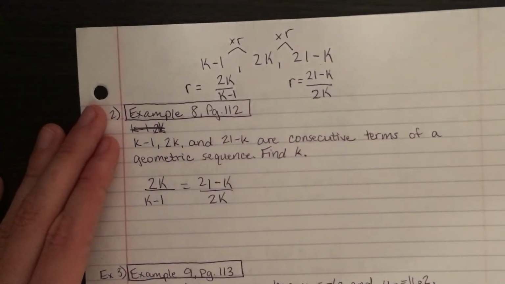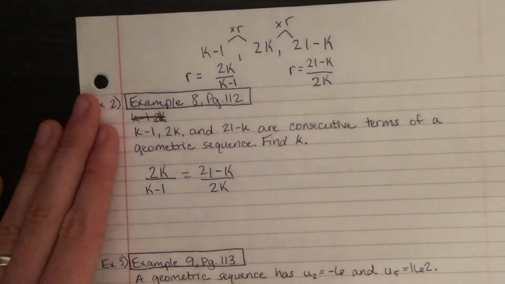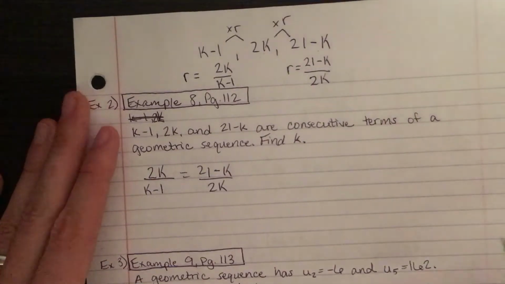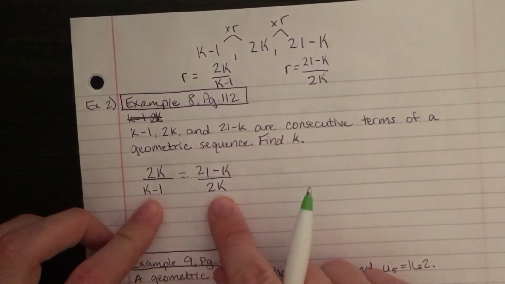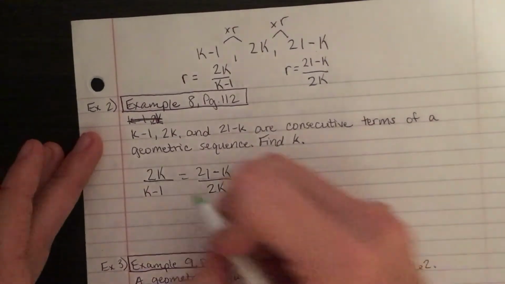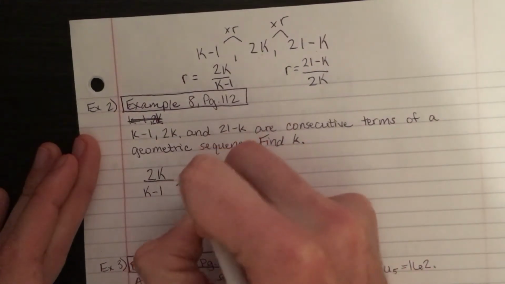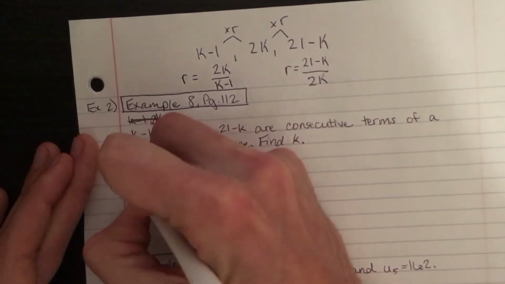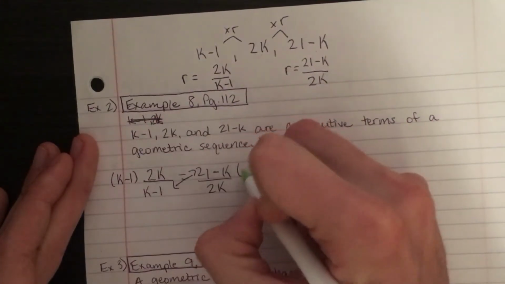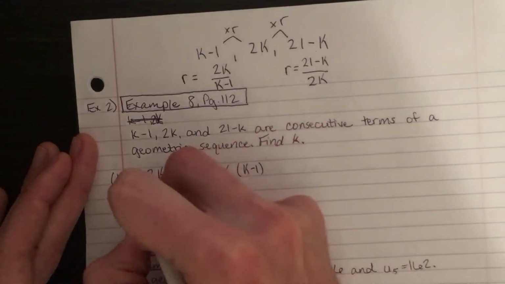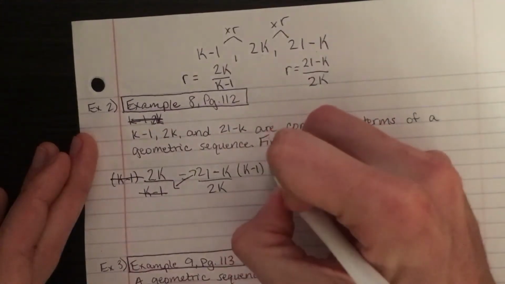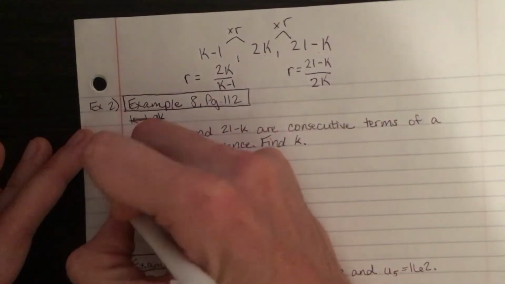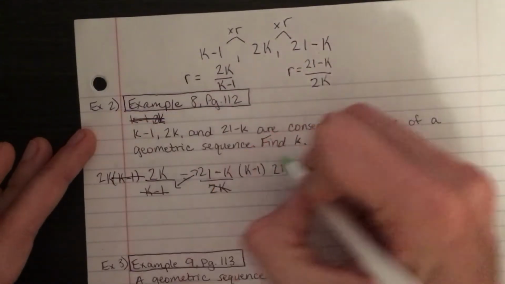And a common thing, when you've got a fraction equal to a fraction, you've got to multiply both sides by the denominators. But the shortcut way that you were probably taught was to cross multiply. Because if I multiply both sides by k minus 1, that's going to cancel out on this side. And if I multiply by 2k on both sides, that's going to cancel out here.